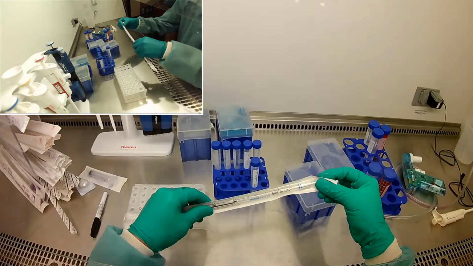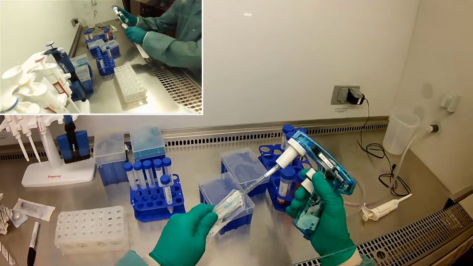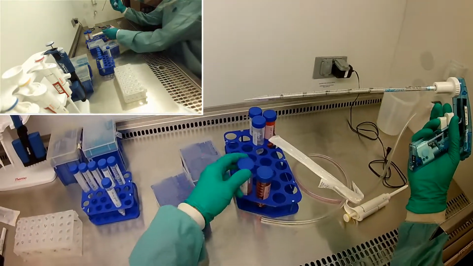And so I'm going to go ahead and use the 5 mil pipetter. I know it's not going to be perfect, but it's going to be pretty good.